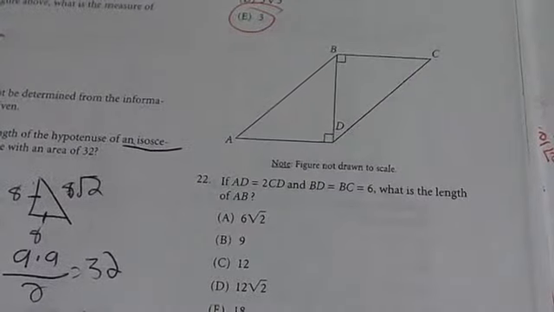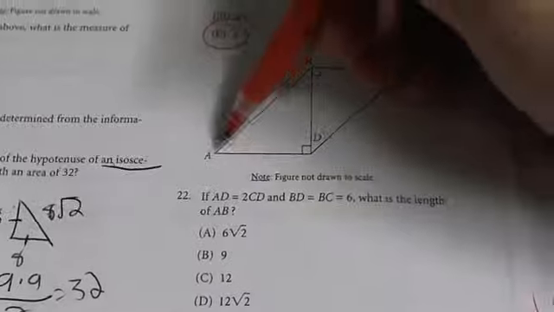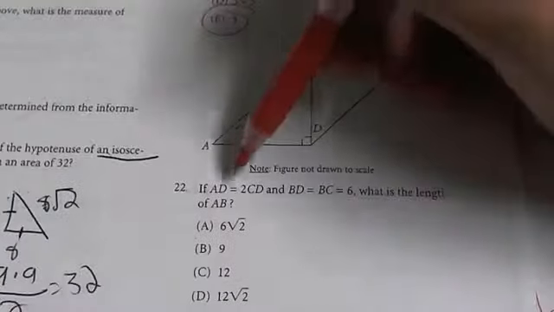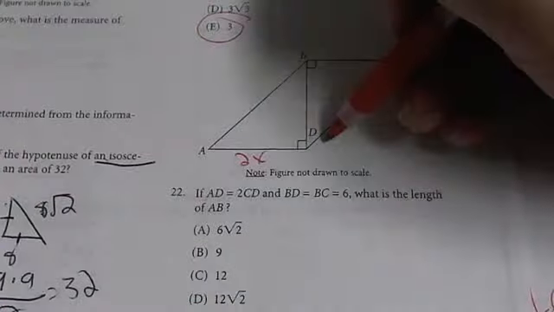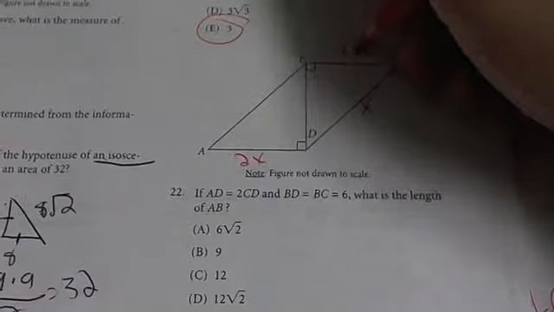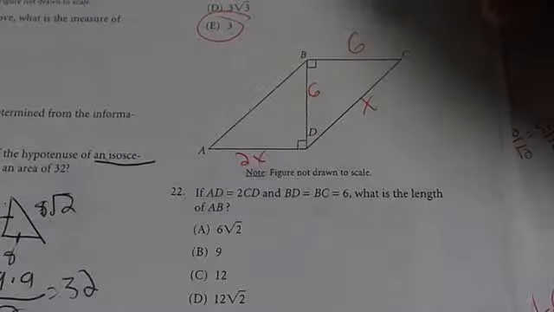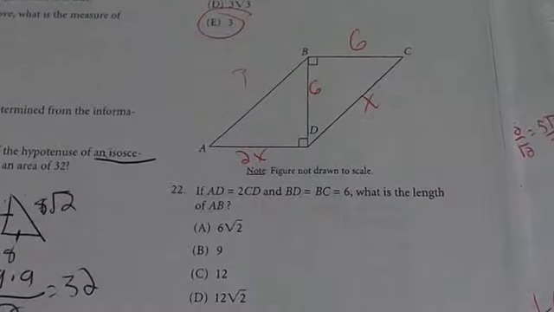12. If AD is equal to 2 times CD. So if this is x, then this is 2x. And BD is equal to BC, which is 6. So this is 6, and this is 6. What is the length of AB? What is the length of this one? So this is what we want.